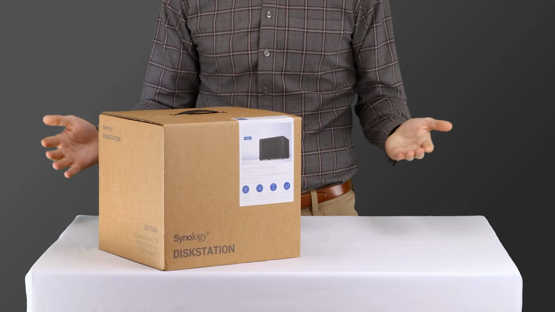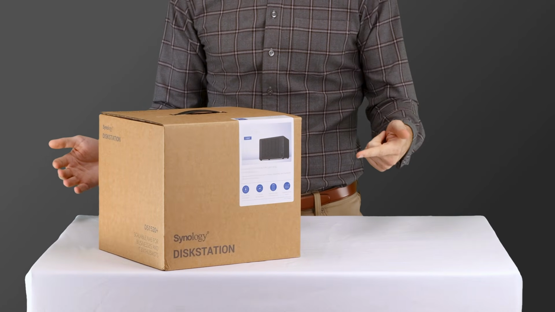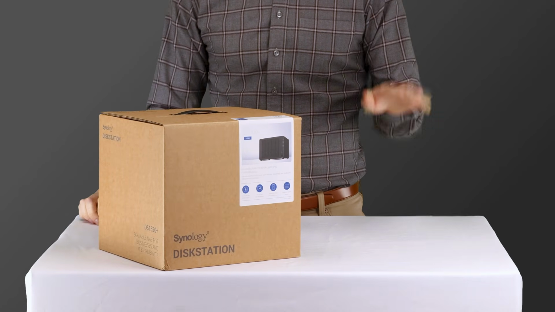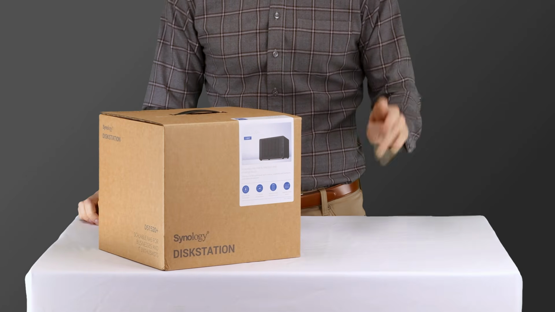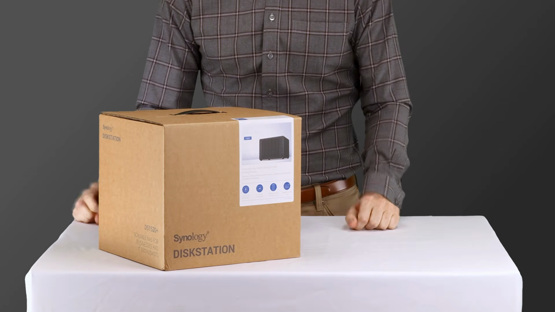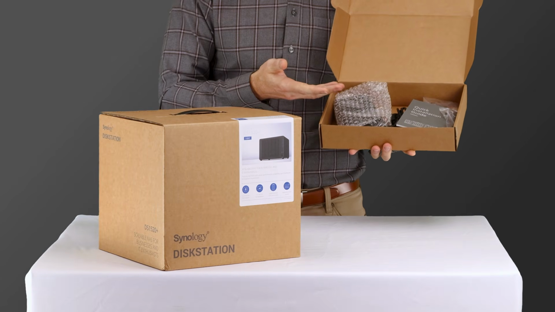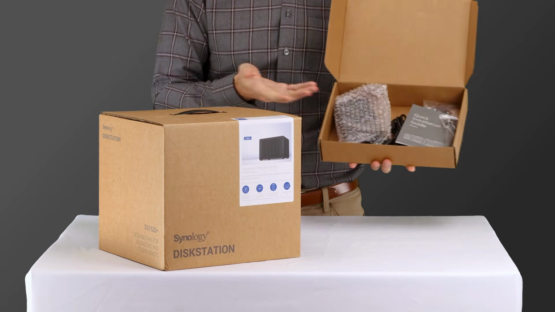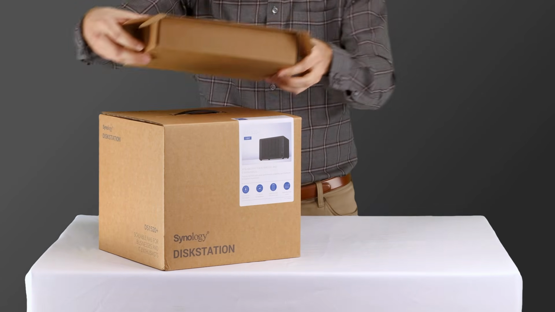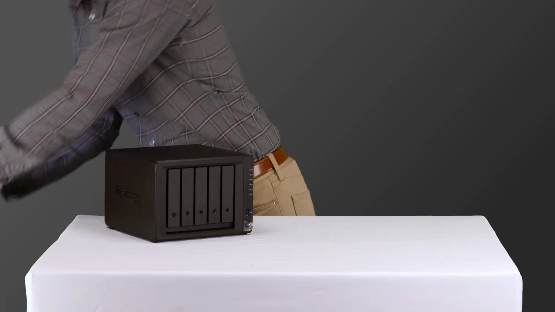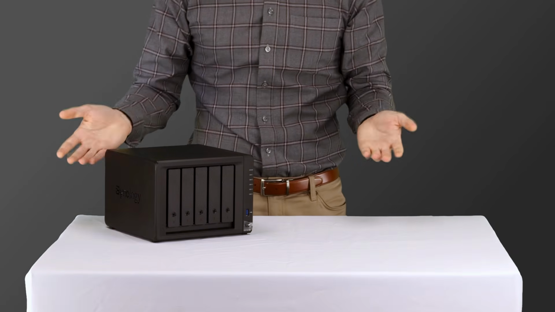All right, so let's get our NAS set up. Here I have a DS1520 Plus NAS. It's a 5-bay NAS with a 4-core processor and 8 gigabytes of RAM. Inside, we have an accessories box which contains things like the NAS's power adapter, hard drive installation hardware, and a network cable. In addition to the hardware, we also have the NAS unit itself. The only thing we're missing is hard drives.